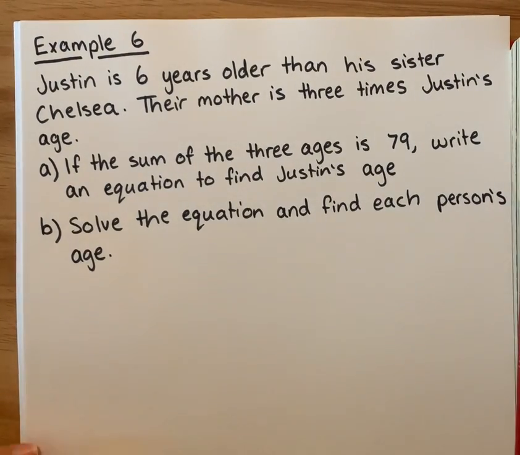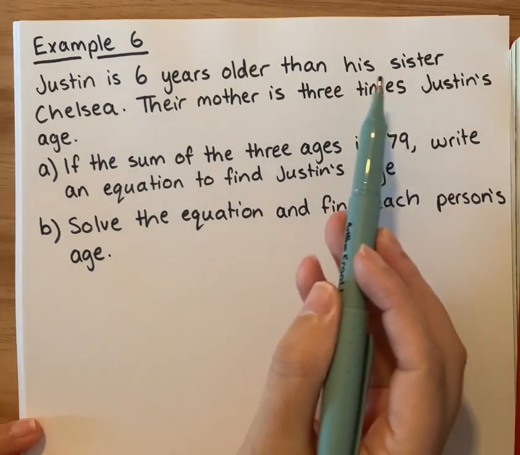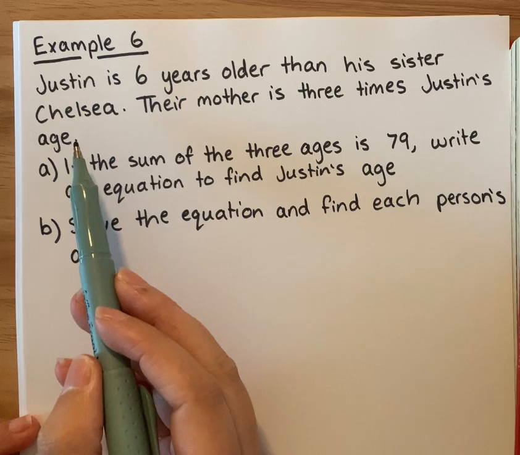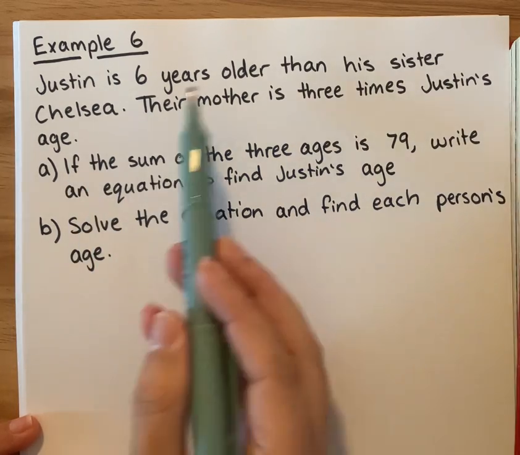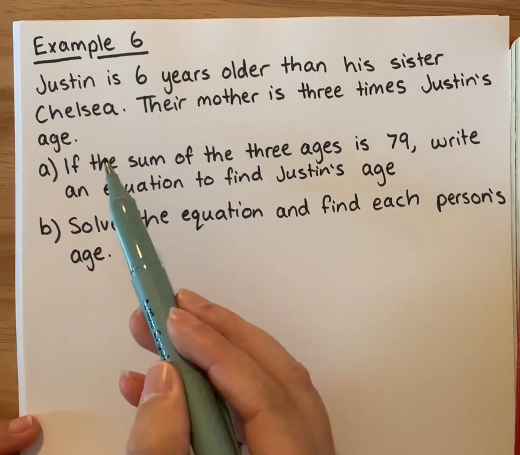Okay, we'll do example 6 and then we'll get started. Justin is 6 years older than his sister Chelsea. Their mother is 3 times Justin's age. Okay, so they've given us lots of information here about the relationship between two people's ages.